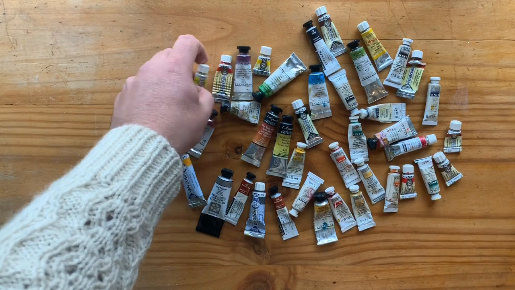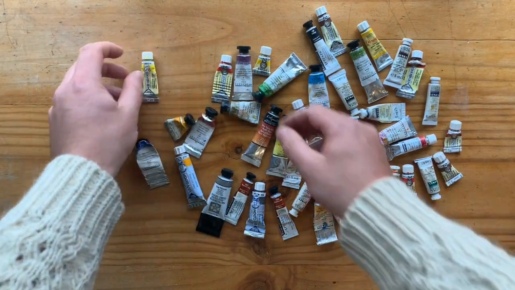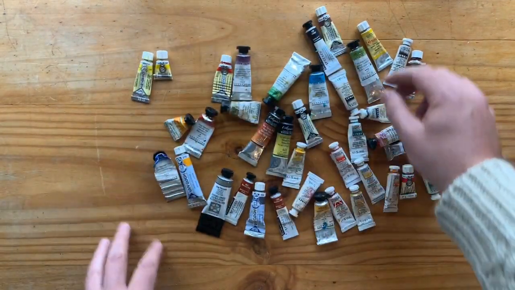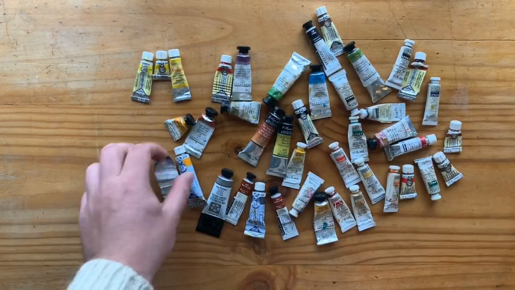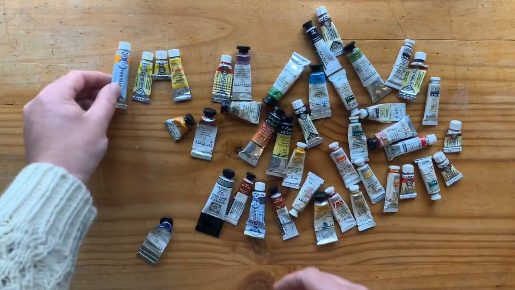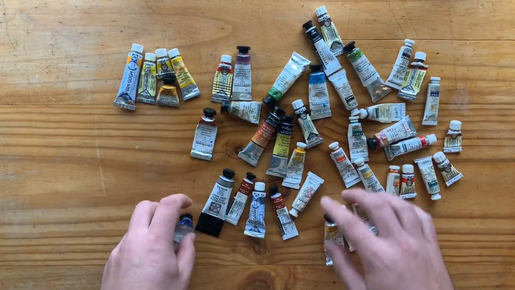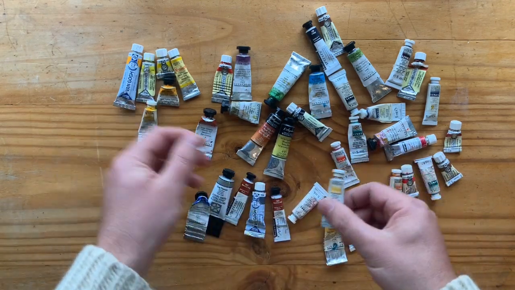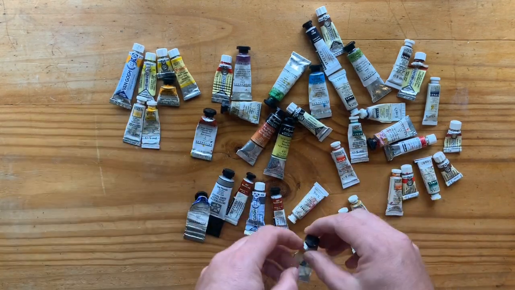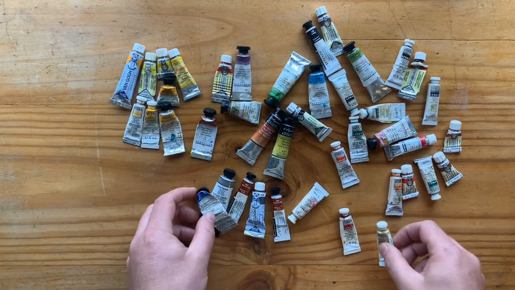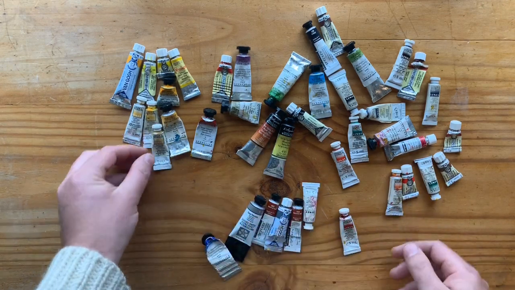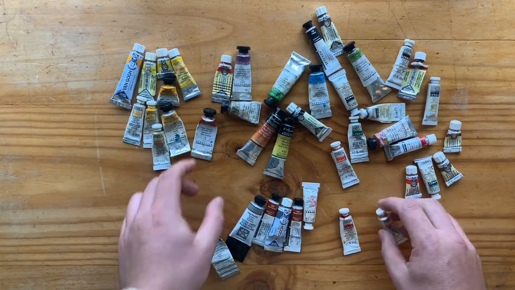So for instance, there's one group of colours here that I could make by putting these ones together. This is just going off the labels. I want you to just look at the labels and see groups like this.